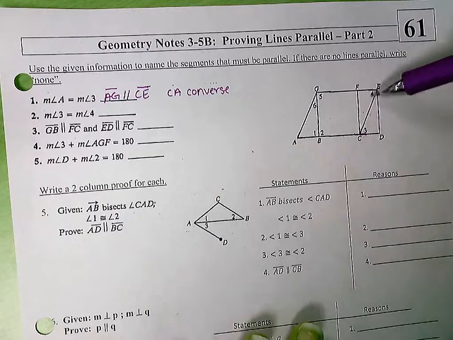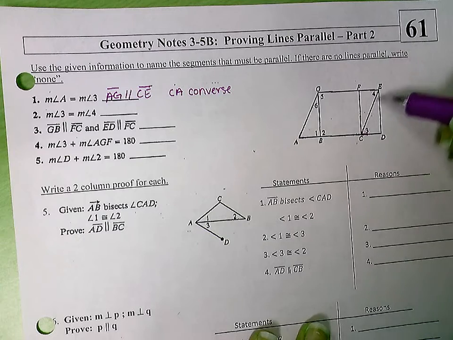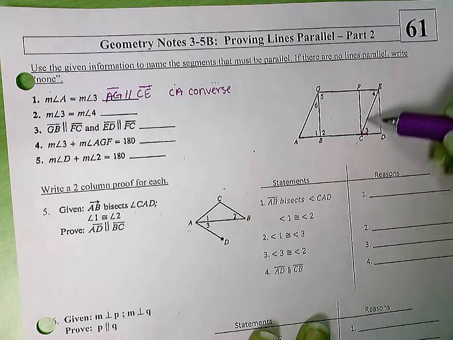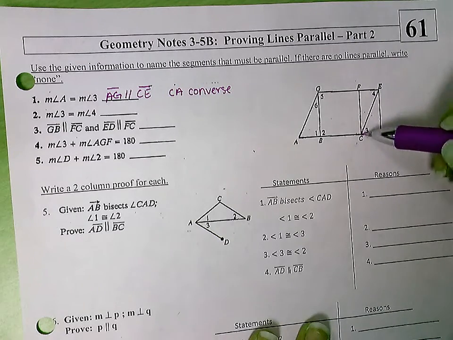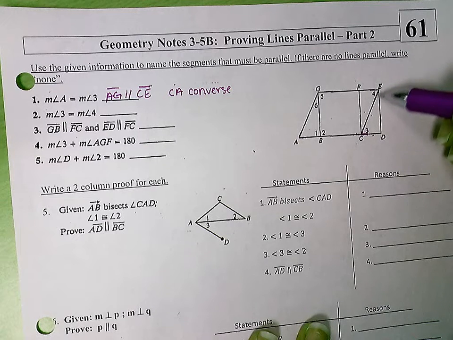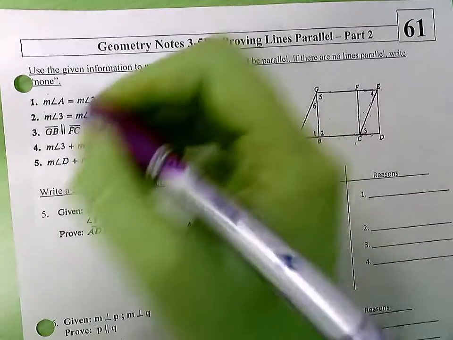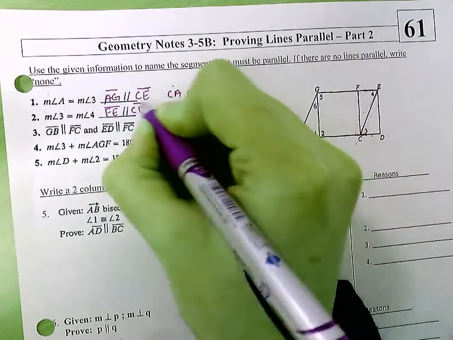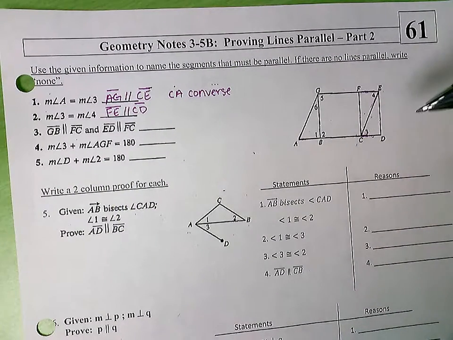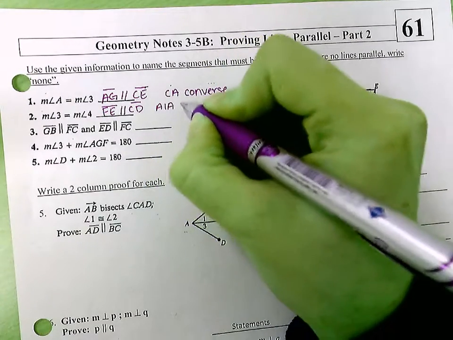Next I have angle 3 and angle 4. I want to see what side they share in common. That would be CE, so that's your transversal. Now the other line that makes up angle 3 would be this CD segment here. And the other line that makes up angle 4 would be this segment FE up top here. So those two must be parallel to each other. So we can write FE is parallel to CD. Now, given that information, what type of angle pair would 3 and 4 be? AIA. Yes. So I can use that converse.